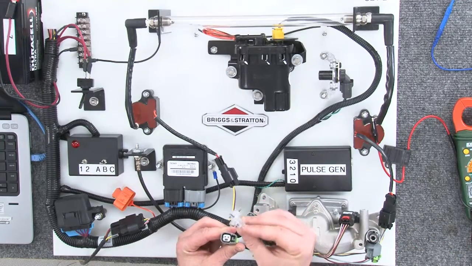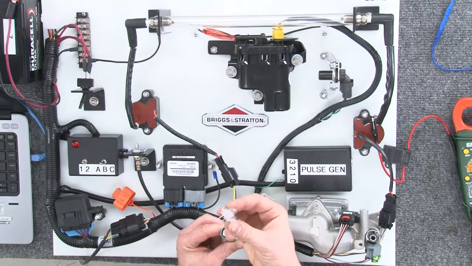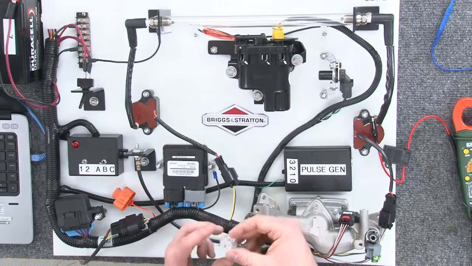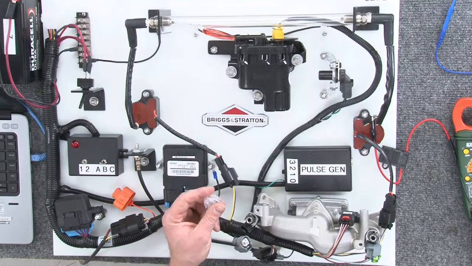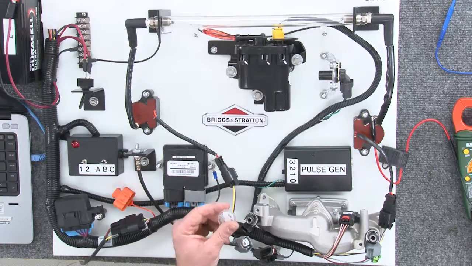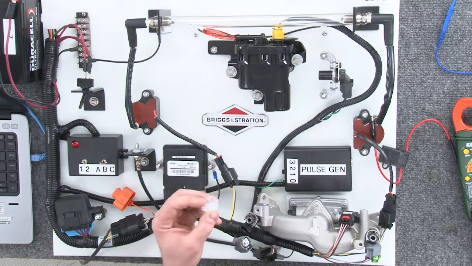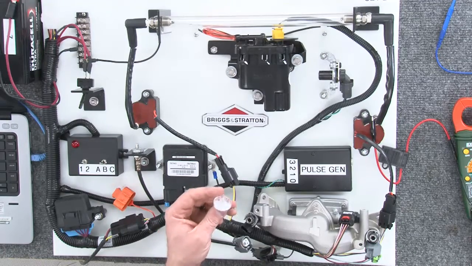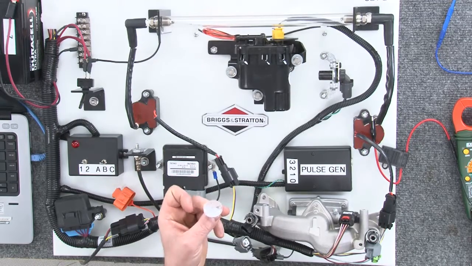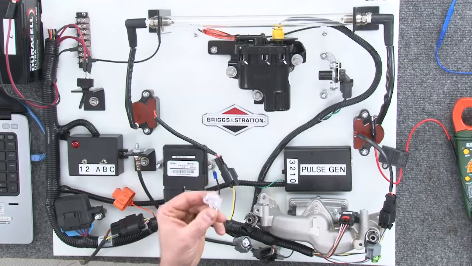Now this device here is called a Noid light, okay? We have this as a service tool, and I will get you its part number here momentarily, but how this thing works is that it sits in between the 2 terminals, and it basically is a blinky light bulb. It's got similar resistance to the injector, but it basically gives us a visual indication that everything is there and working.